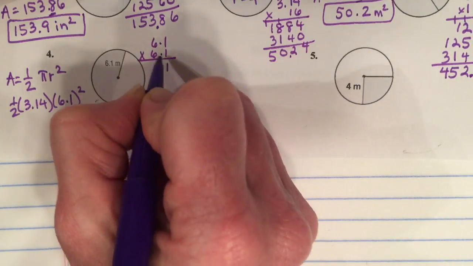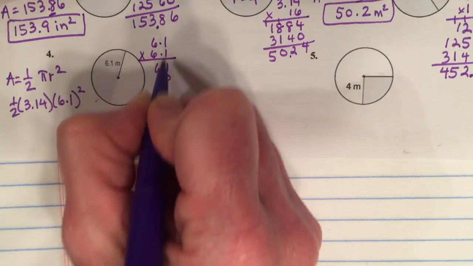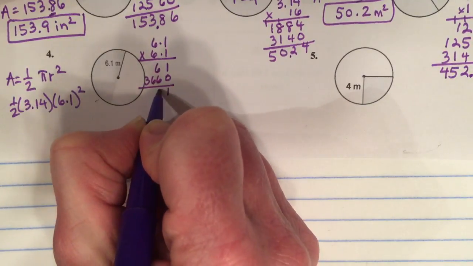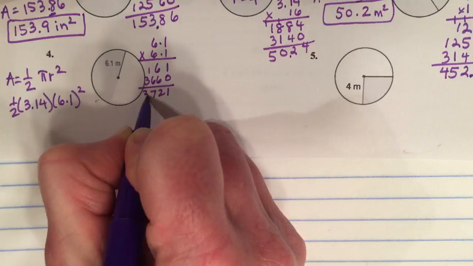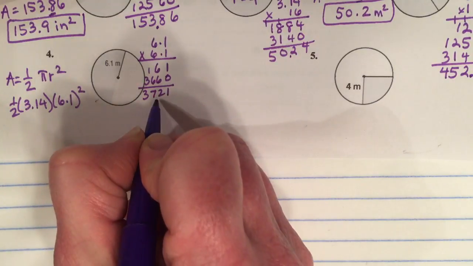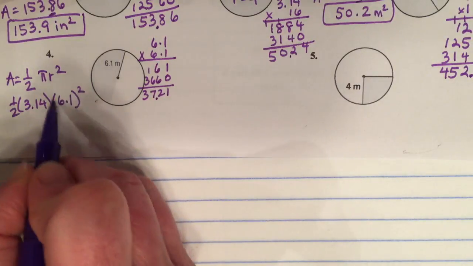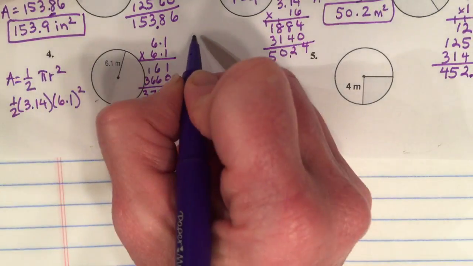So 1 times 1 is 1, 1 times 6 is 6. Start with a 0. 6 times 1 is 6, 6 times 6 is 36. Add them up. 1, 12, carry your 1, 7, and 3. There's 2 decimal places here, so 2 decimal places here. 37.21. So that's the squaring part. I still need to multiply it by 3.14.